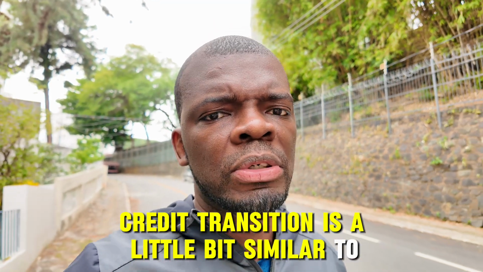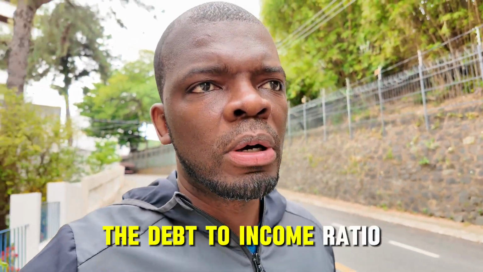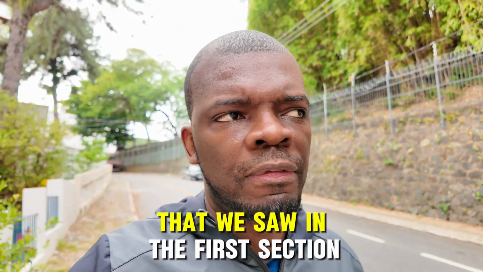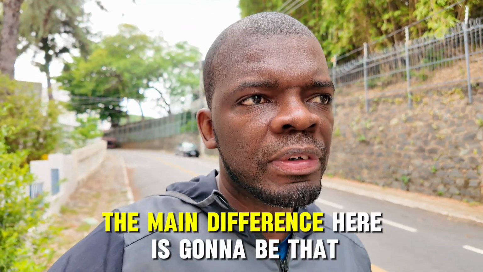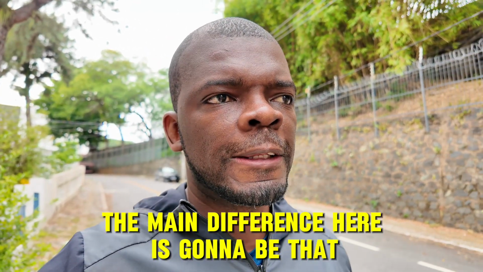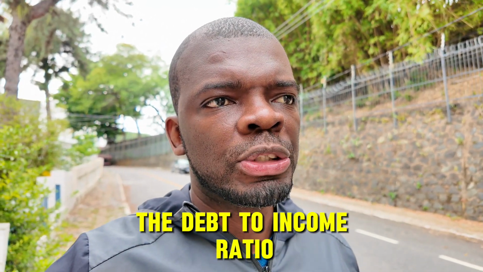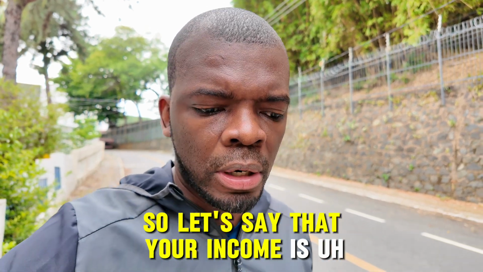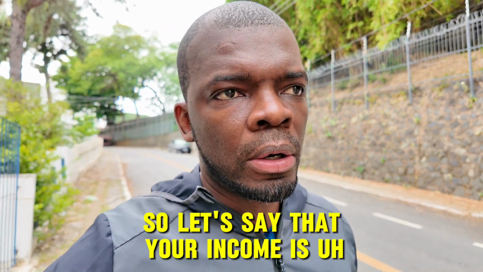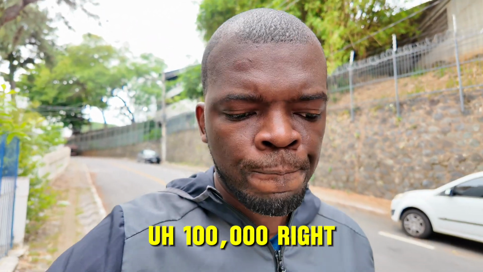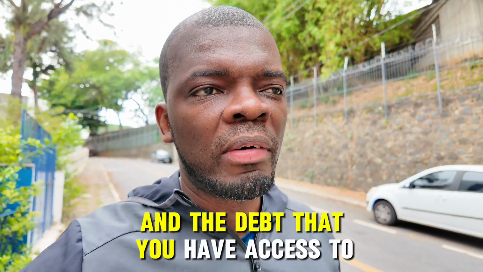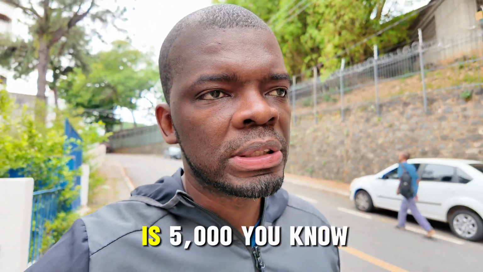So credit utilization is a little bit similar to the debt to income ratio that we saw in the first section. The main difference is this. Let's say that your income is 100,000, right? And the debt that you have access to is 5,000.